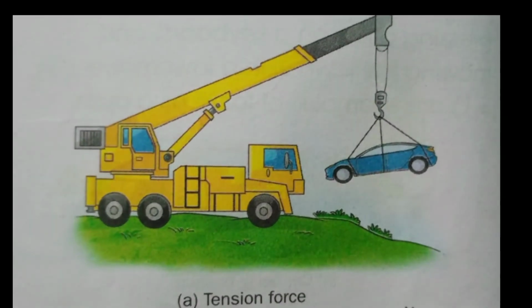For example, you can see in this picture a crane. A tension force is created in the steel cable from which the car is being lifted. The car is being pulled, right? And as I said, tension force is always a pulling force.